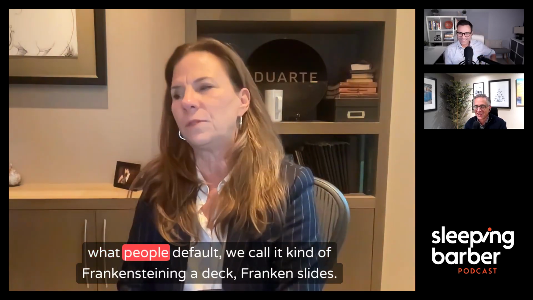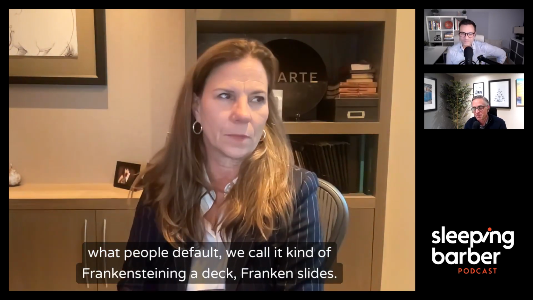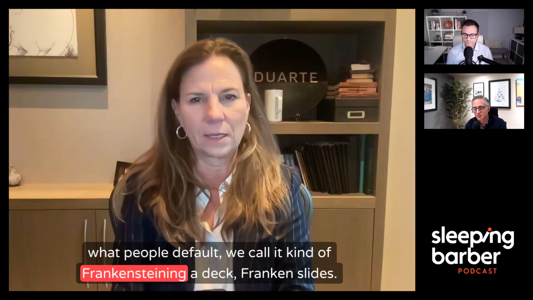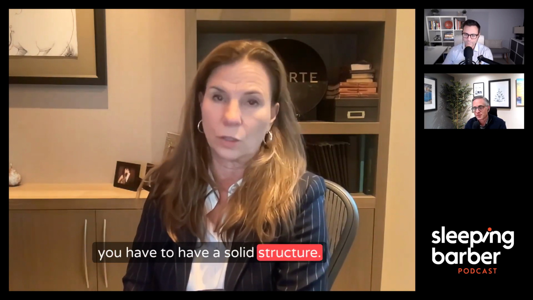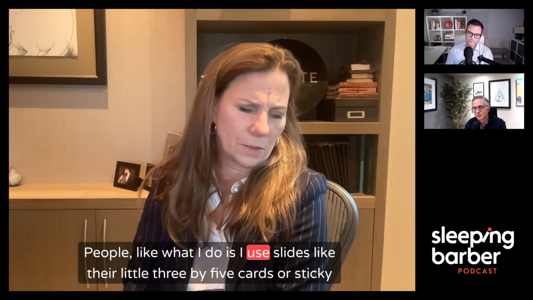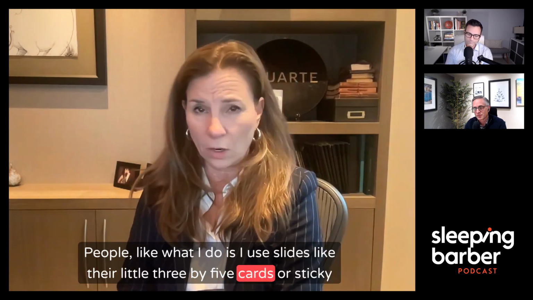What people's default, we call it kind of Frankensteining a deck, Frankenslides. You have to have a solid structure. So what I do is I use slides like they're little 3x5 cards or sticky notes.